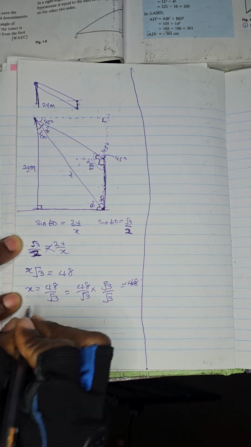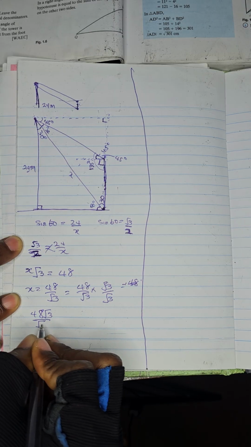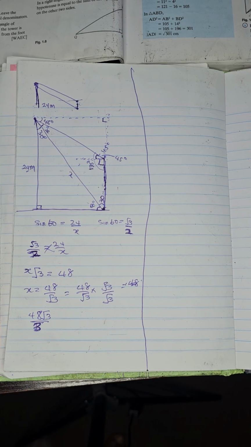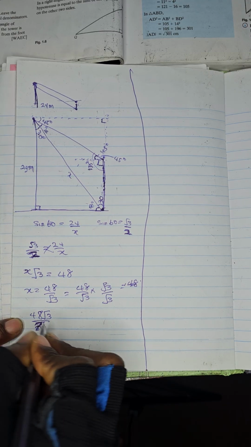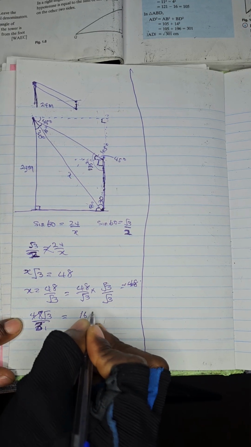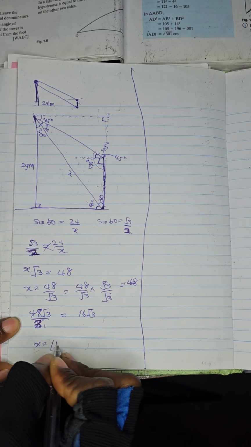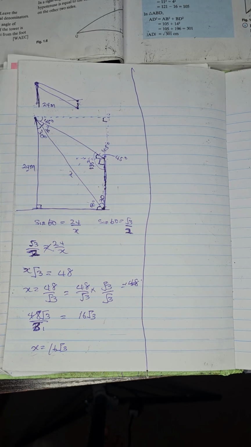Okay, let me put it here. 48 root 3 all over 3. Oh my god, my calculation is very, very rough. So this is over 3. 3 cancels here, 1, 3 cancels here, 16. So 16 root 3. So x is now 16 root 3. So this place is 16 root 3.